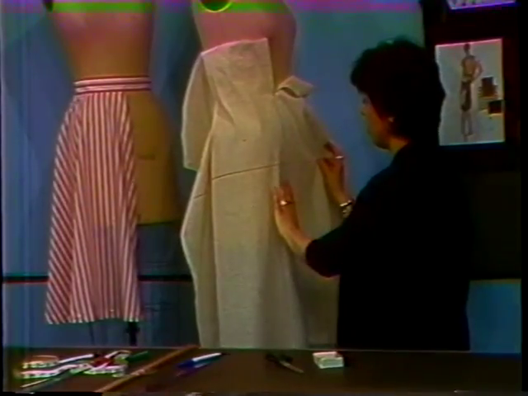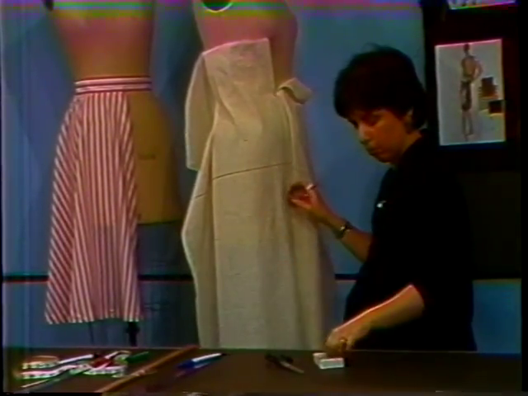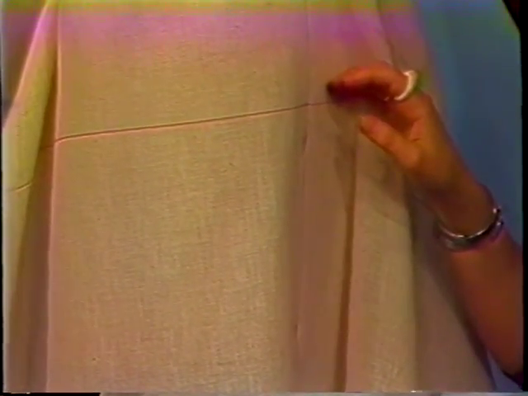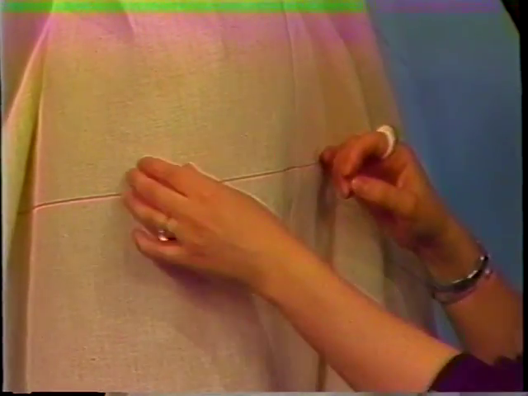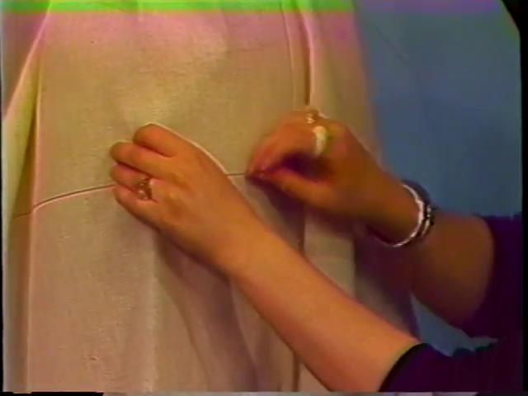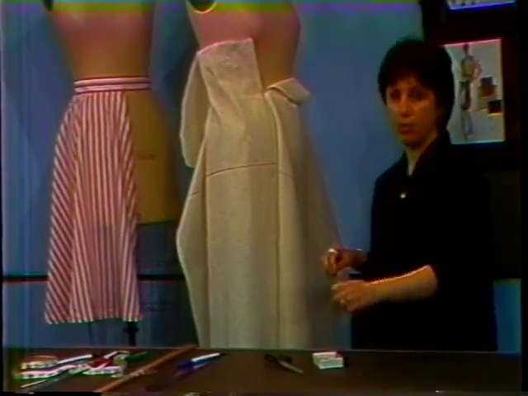Place the straight grain straight down, smoothing over a little bit to one side at the hip level and to the other side before you begin the process of draping the flares.